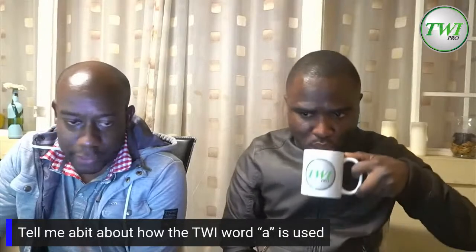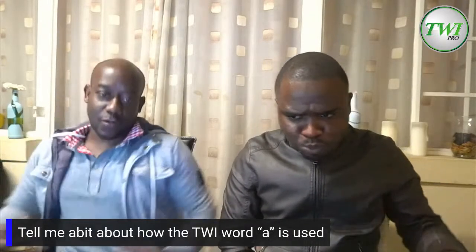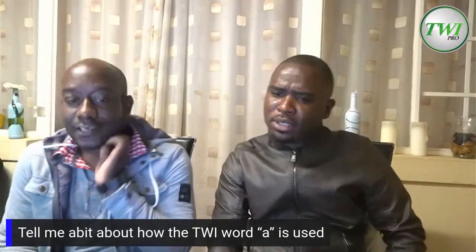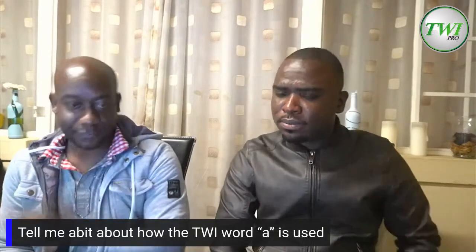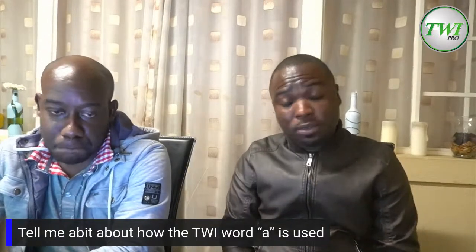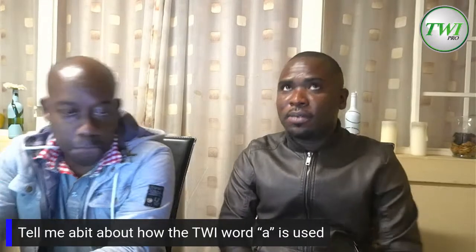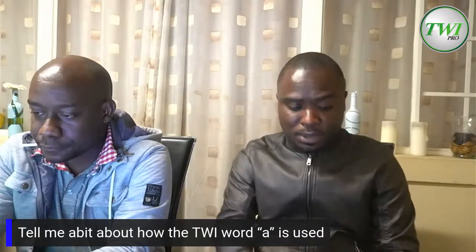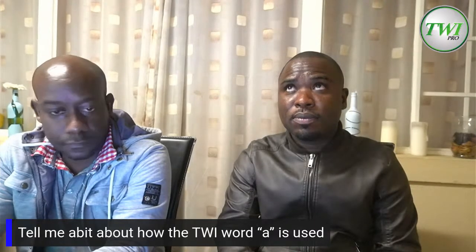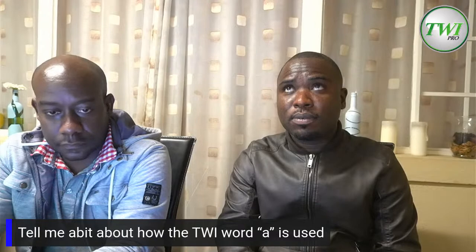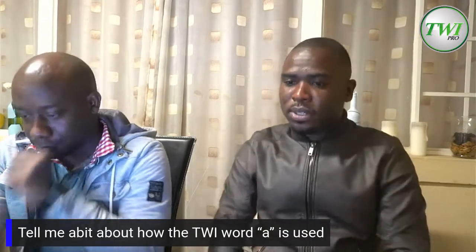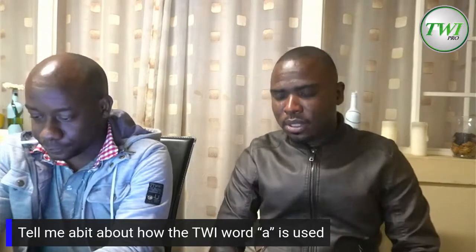Then Drew wanted to know, this was something else we postponed. Tell me a bit about how the Twi word a is used. I think there are so many ways, and of course it depends on the sentence. As an example, I'm trying, no worries, to see whether I can conjugate a sentence with a.